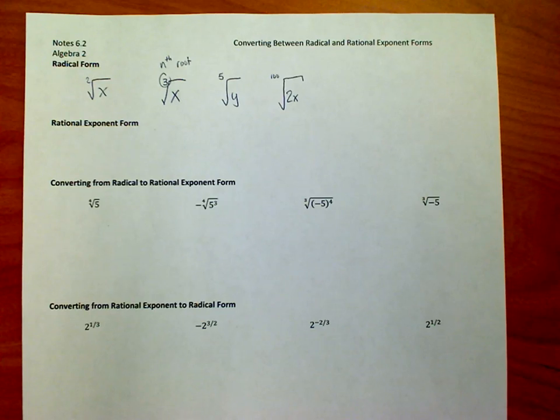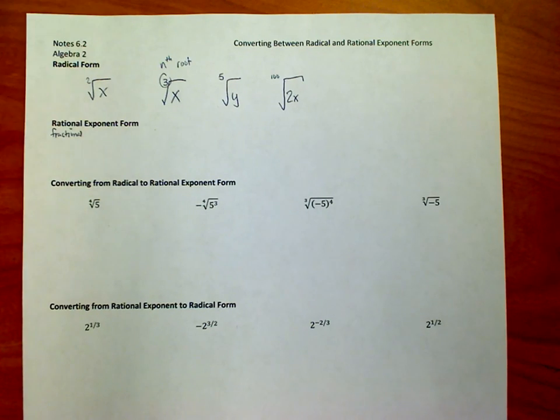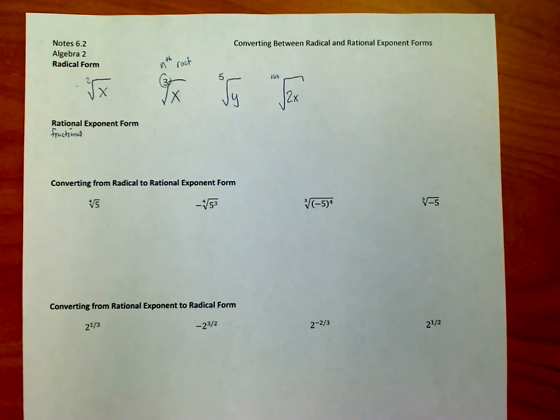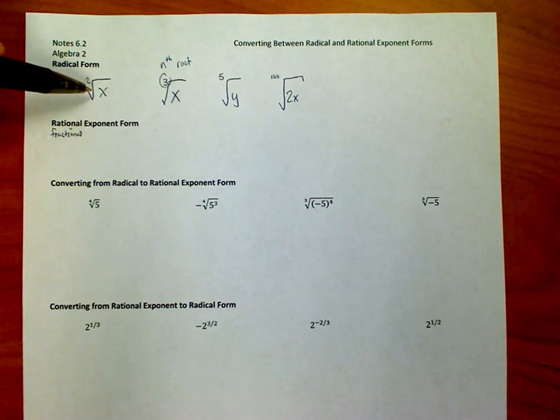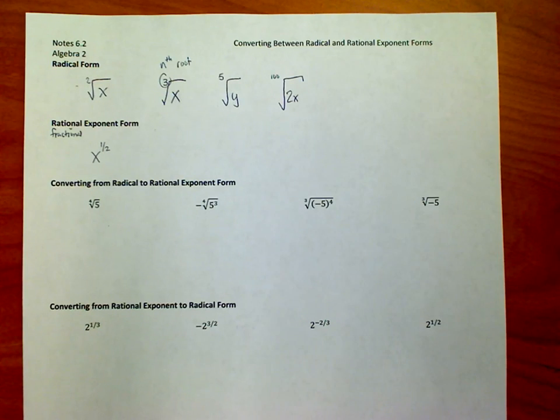We have what's called rational exponent form. We want to be able to state this in a different way, and rational means fraction, so a fractional exponent. The beauty of this is we can convert every single form. We can say the same thing in a different way if we know how to convert from the radical form to the rational exponent form. And so what we're going to see is this: the square root of x can also be stated as, ready, x to the 1/2 power.